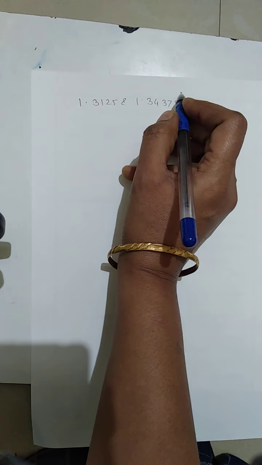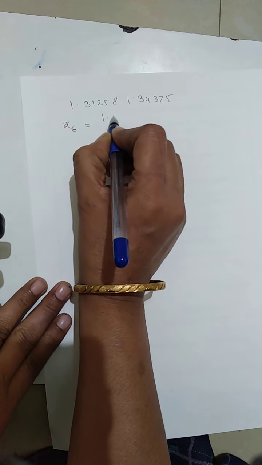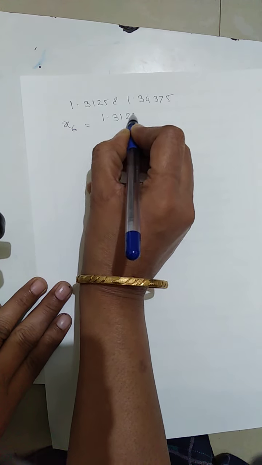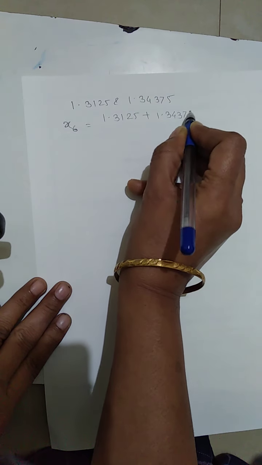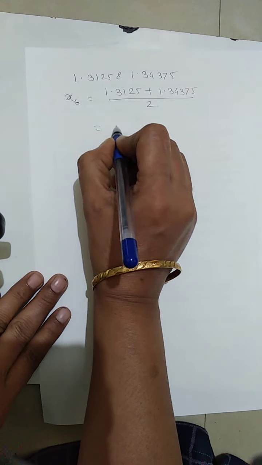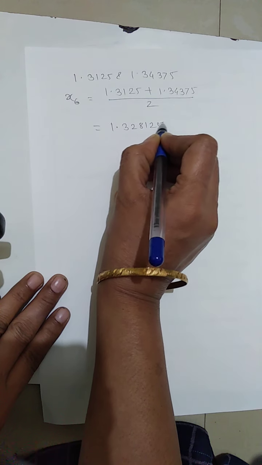Again find x6, and x6 is equal to (1.3125 + 1.34375) divided by 2. After calculating, this value is equal to 1.328125.